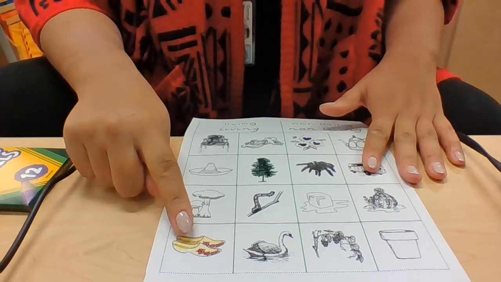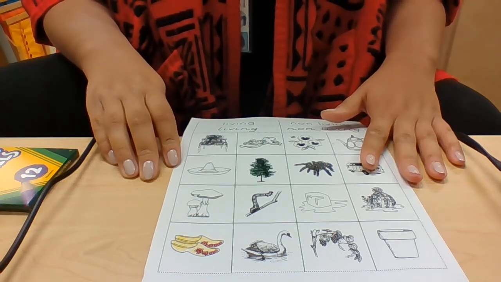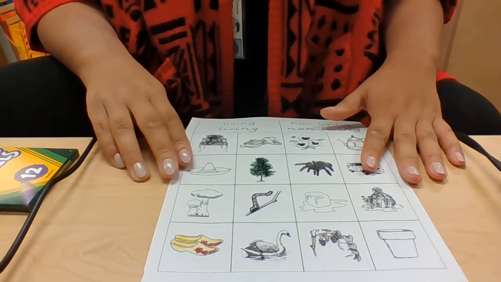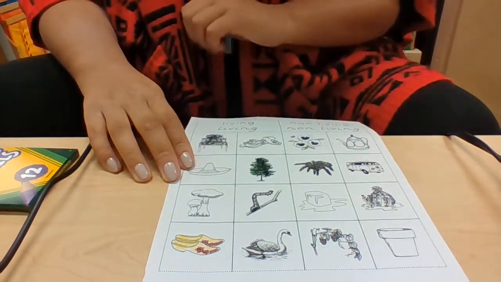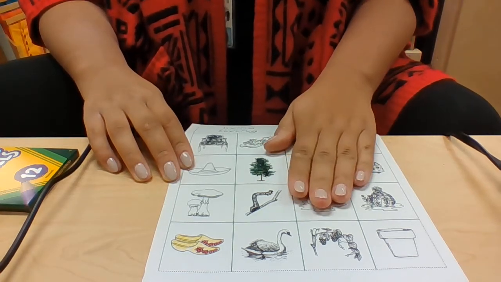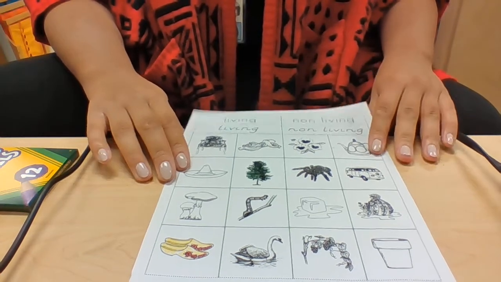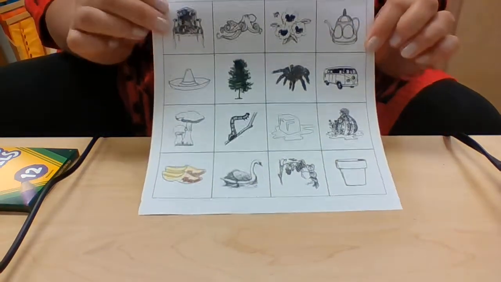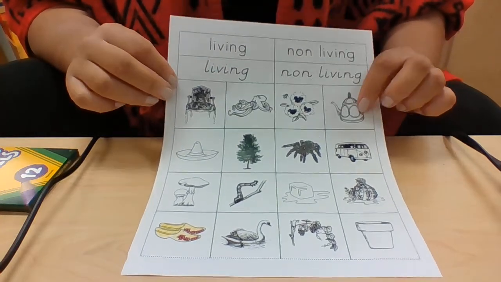Okay, so far we've colored 1, 2, 3 pictures. This work is not finished yet. We have to color all of the pictures in. So today, I want you to finish coloring all of your pictures. Once you finish coloring them all, you're going to put your work back in your envelope so we can keep working tomorrow.